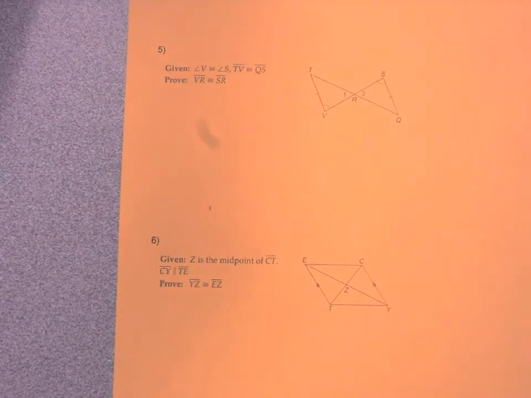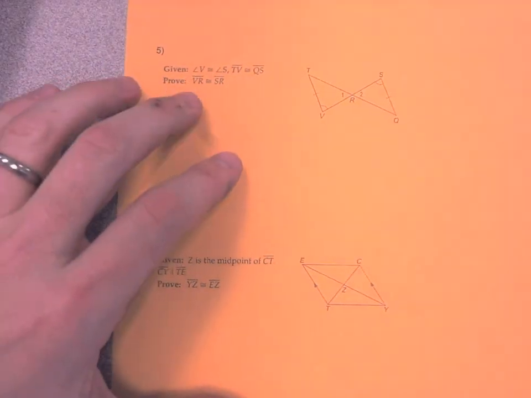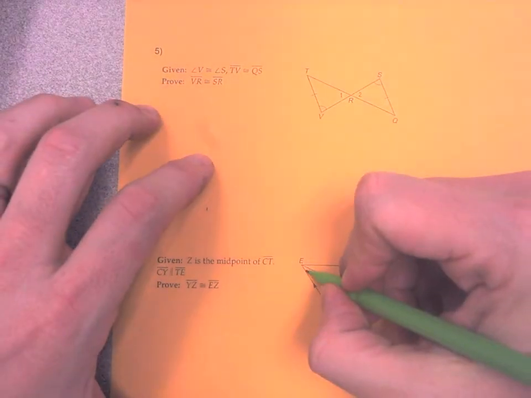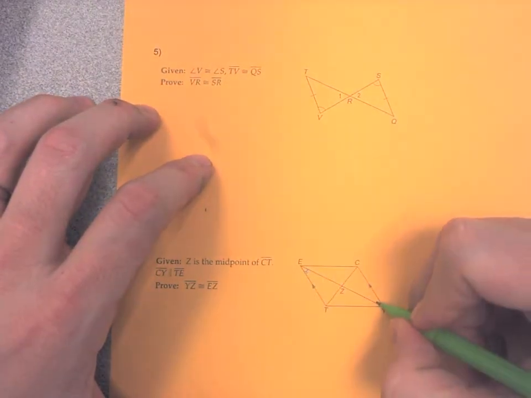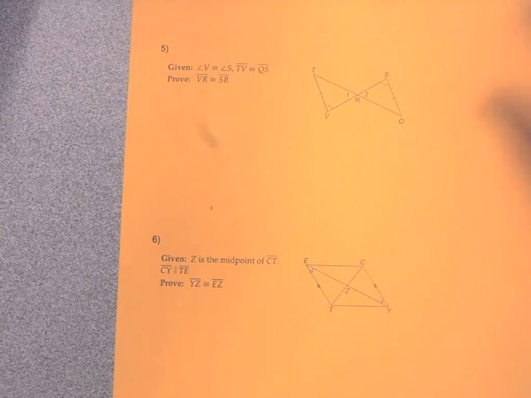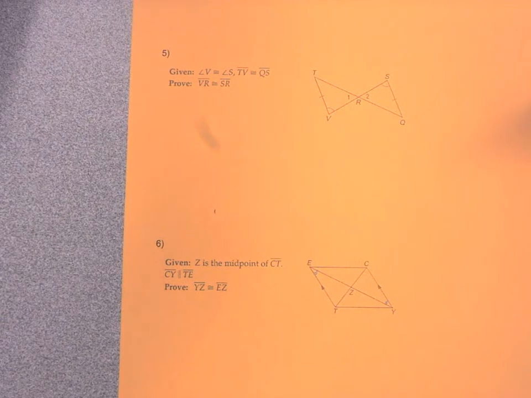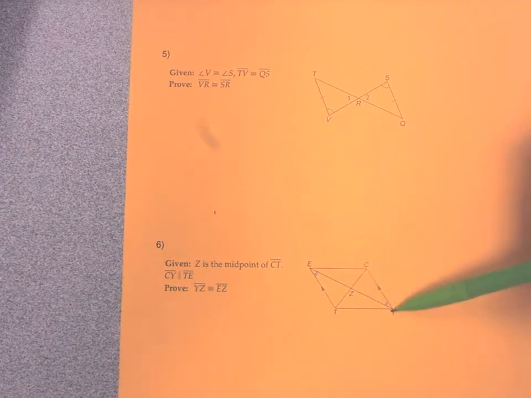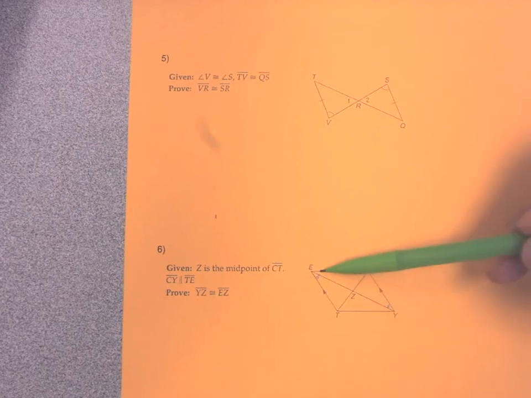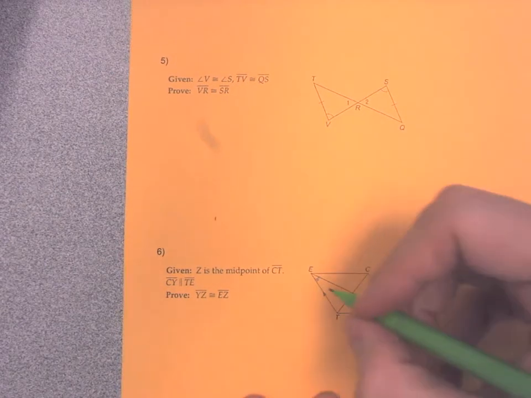Right. Okay, so again, the angles that we have are this guy and this guy. Now don't call that angle E and angle Y, because there are multiple angles using E as a vertex. So you'd have to call this something like TEY. It's congruent to CYE.